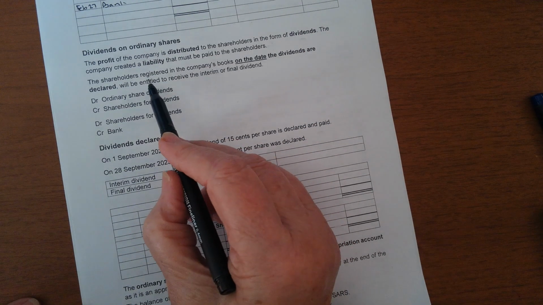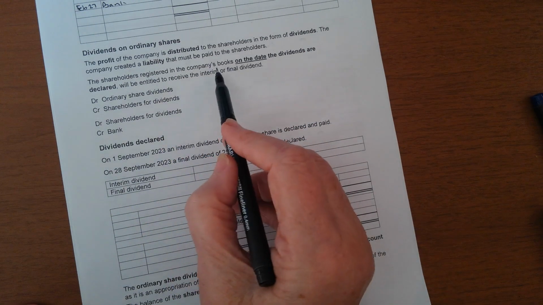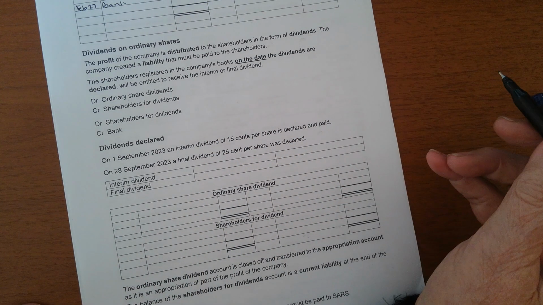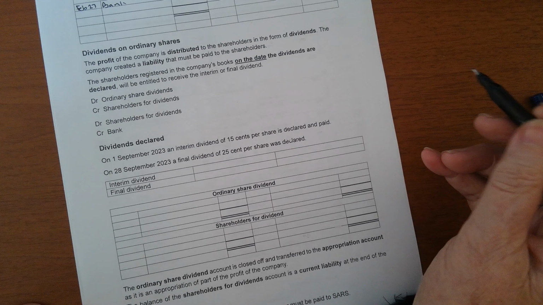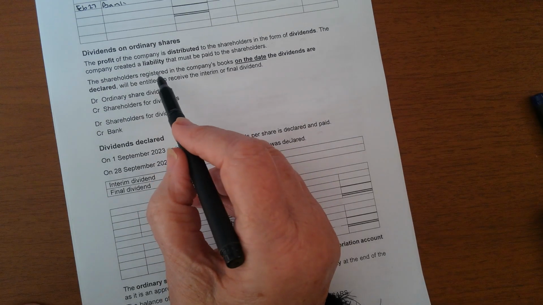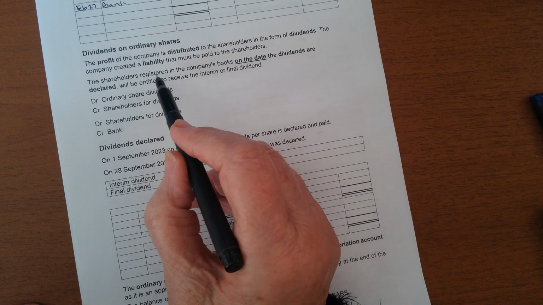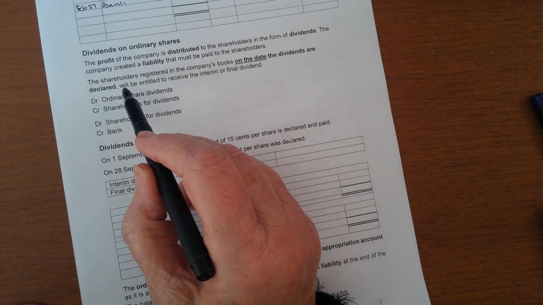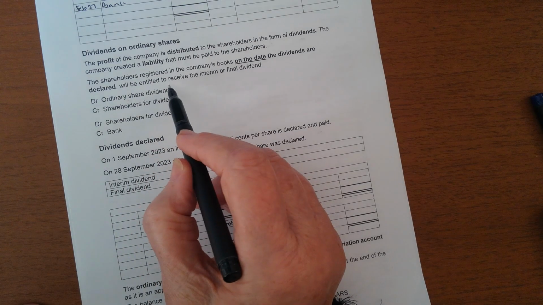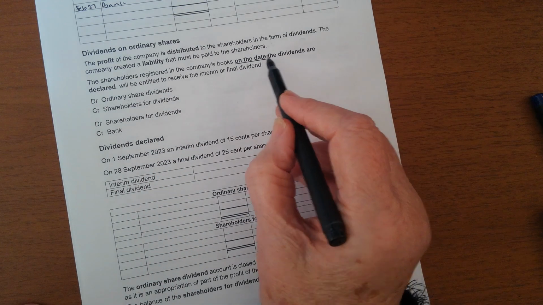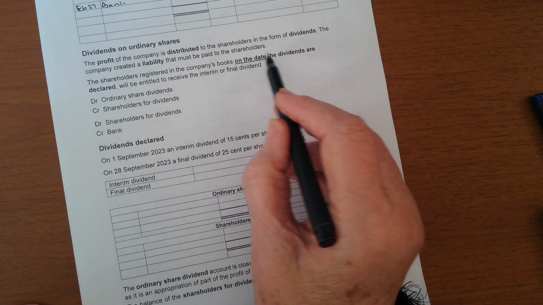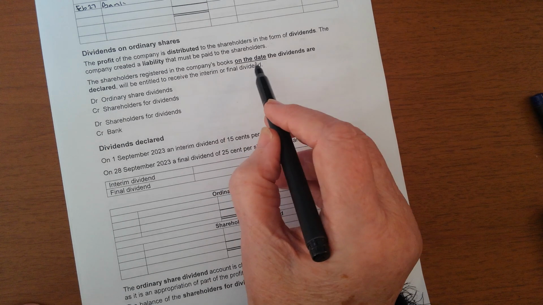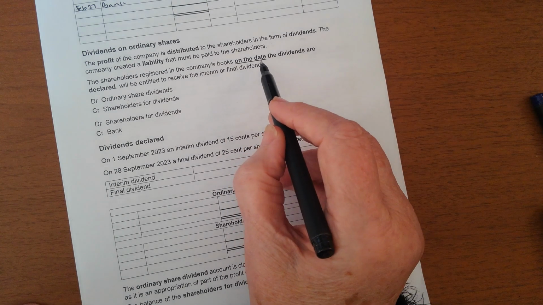The shareholders registered in the books on the date that the dividends are declared are entitled to the interim and final dividend. So if they don't have shares registered in their name, or they are not in possession of shares, even if a dividend is declared, they will not receive a dividend. They will only get a dividend if the books indicate that they are registered on that date and that they have the shares in their possession.